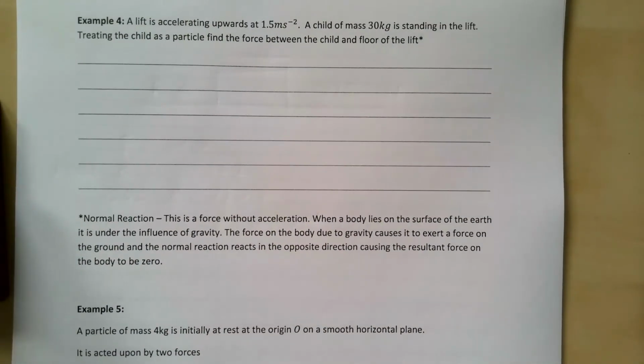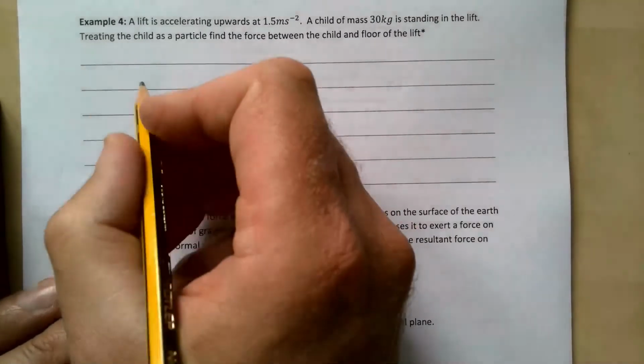A lift is accelerating upwards at 1.5 meters per second squared. A child of mass 30 kilograms is standing in the lift, treating the child as a particle. Find the force between the child and the floor of the lift. This is a tough one. I think this is quite awkward to get your head around.